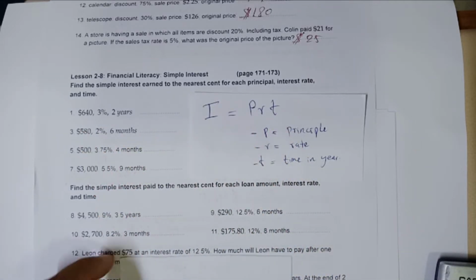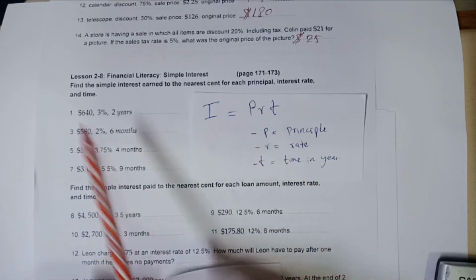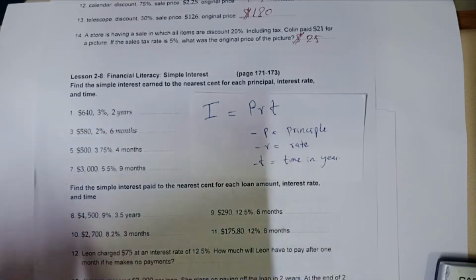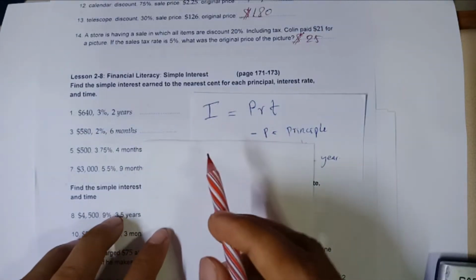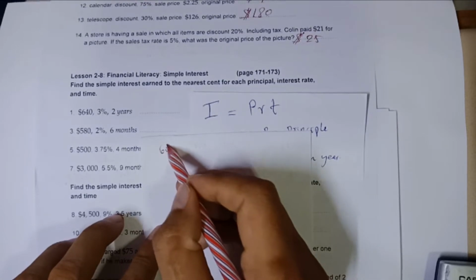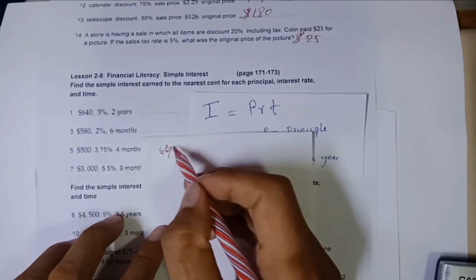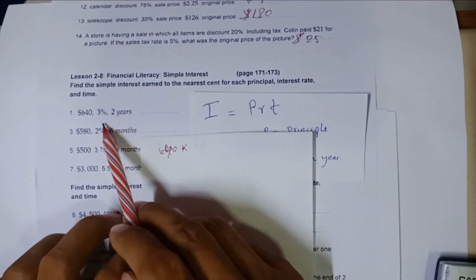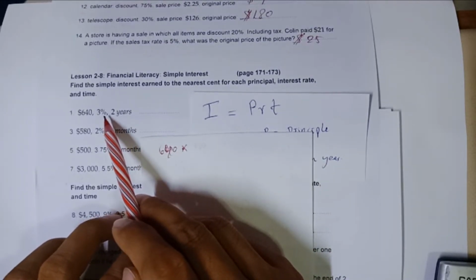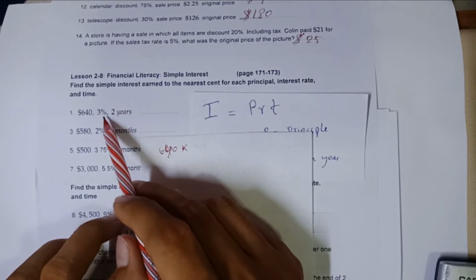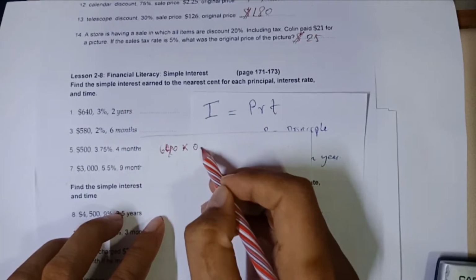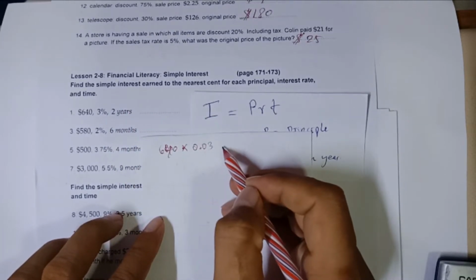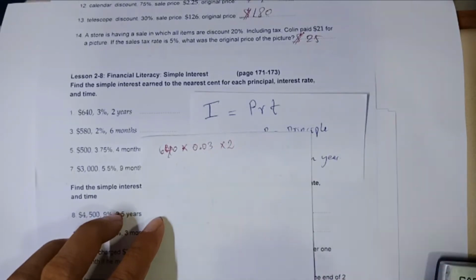Number 1, by formula, P is the principal, which is 640. So you have 640. You multiply by the percent. So percent, you also convert this into decimal. So 3% into decimal is going to be 0.03, and you multiply by the time, which is 2.